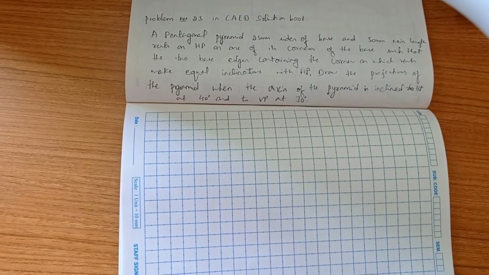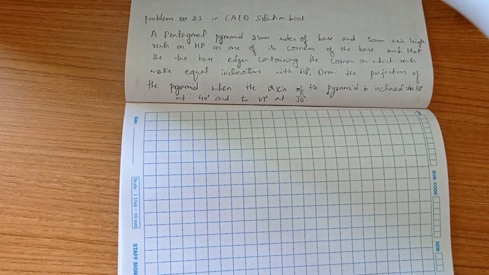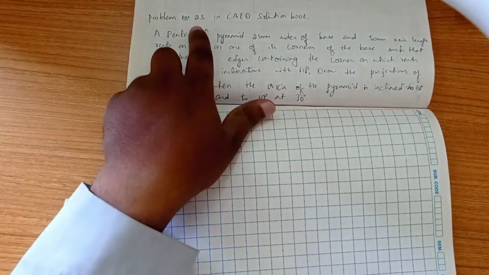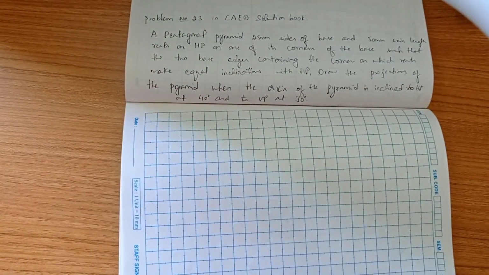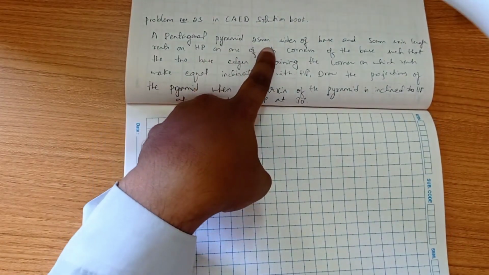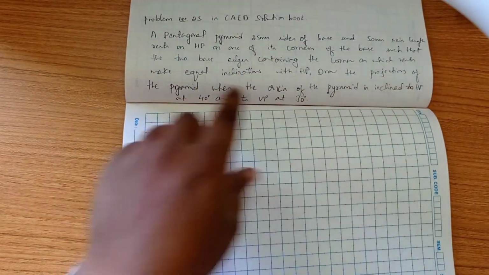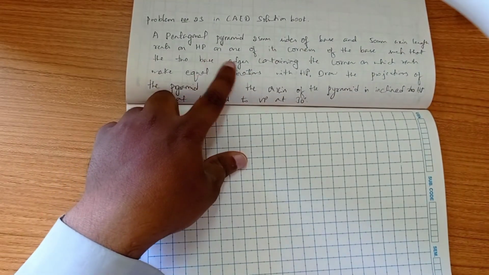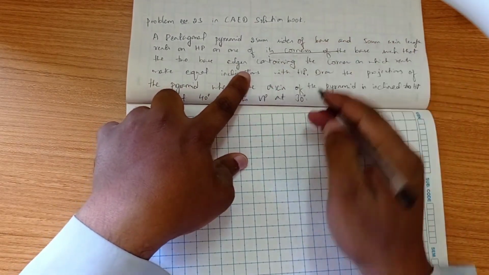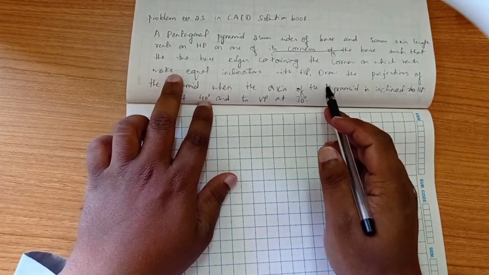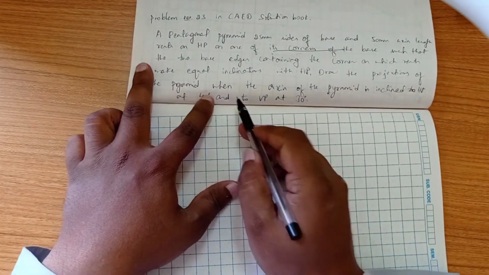Today we do another problem on a pentagonal pyramid. The problem number is 23 in the CAD solution book. In this problem they have given a pentagonal pyramid of base dimension 25 and axis length 50, resting on HP on one of its corners of the base. That means the first position starts from the corner on the right hand side, and then you draw the projections of the pyramid here.